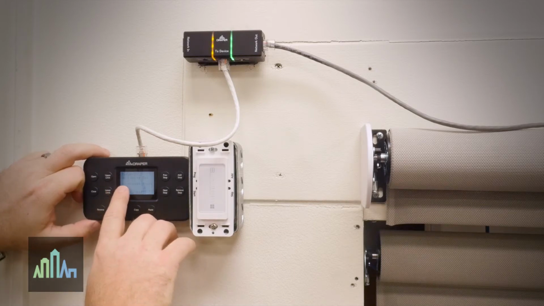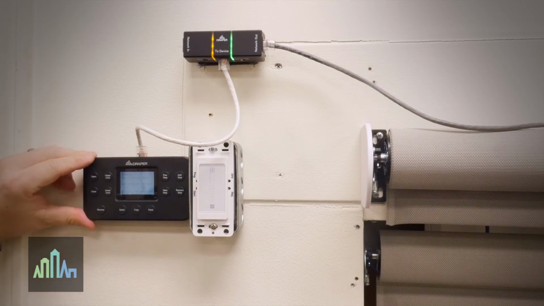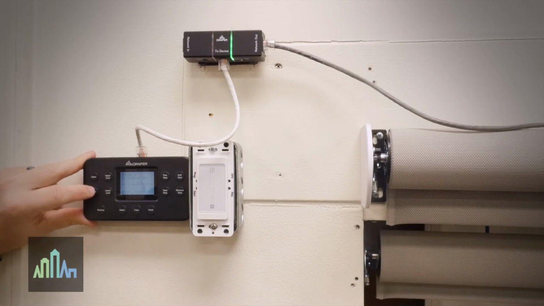Motor 2, no limits are set, no preset stops. So from here, I'm going to set my upper limit. The shade is currently all the way up at the top, but if I needed to adjust it, I simply use the open or close button. By pressing the button and releasing it, the shade is going to move in small increments. If I press and hold the button, the shade is going to run until I release the button.